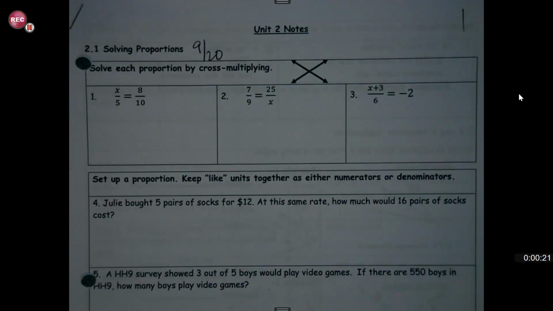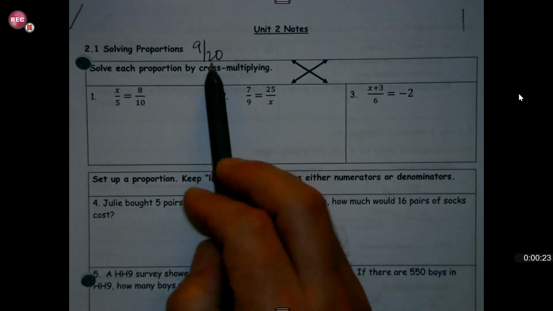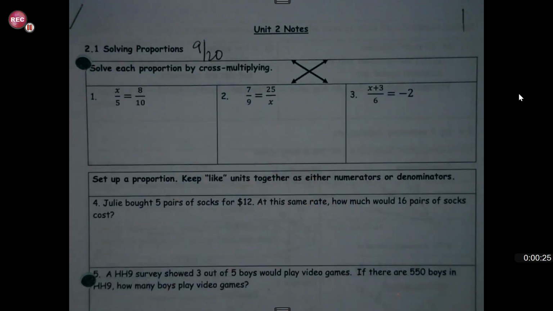First things first, get your date by our notes because, as I've mentioned, there are going to be videos up with this, or if you miss some time, you're going to have all these different things to help you find what you need. So, date for sure. And we're going to be solving these proportion equations that look like they have fractions on both sides by cross multiplying.